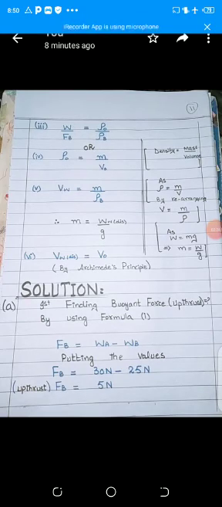Since mass equals W by G, how can you write that? We know that W equals mg, and if I am going to find the value of m, divide both sides by G, so m equals W by G, and the volume displaced equals the volume of the block by Archimedes principle. Now the solution, we are going to find out the solution.